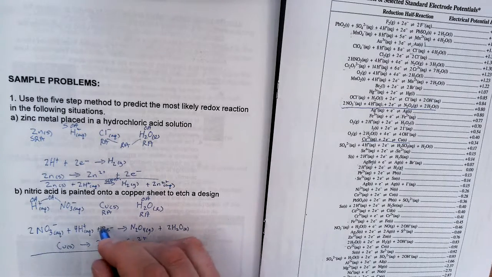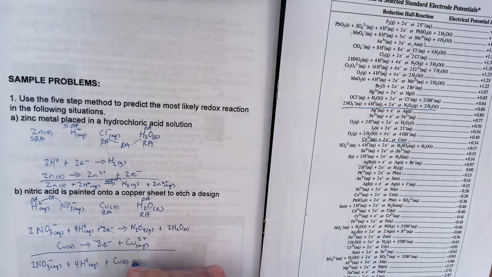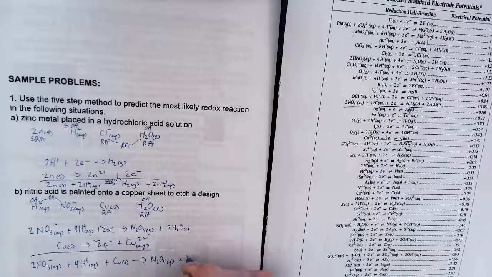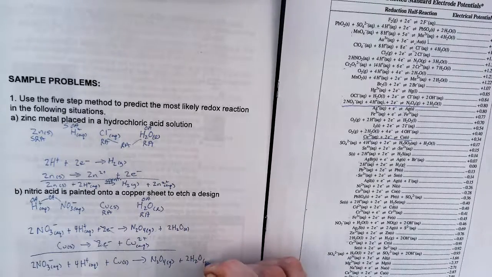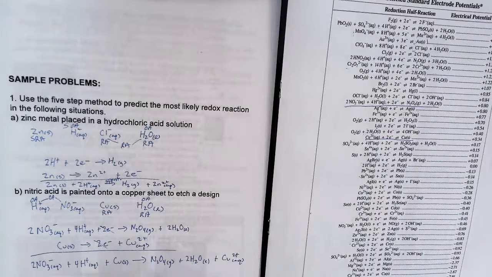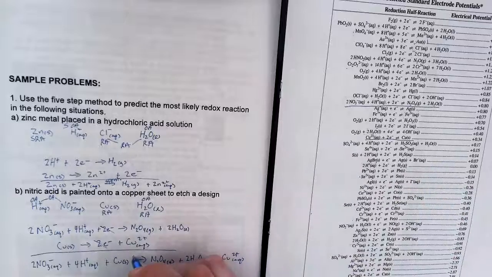Okay, balance the electrons. In this case, they're balanced. So I just write out my total equation, 2 nitrates, that's 4H plus. That is our overall equation. And then again, step 5, predicting the redox, whether it's spontaneous or not, are oxidizing agents above reducing agents. So this is spontaneous.